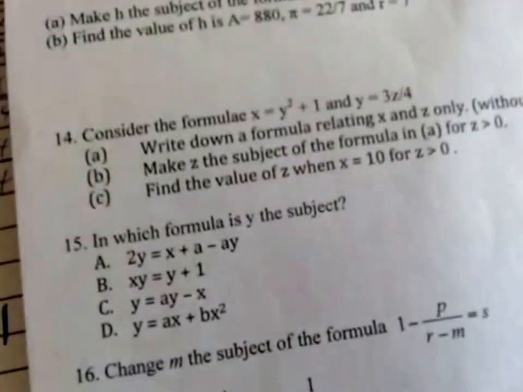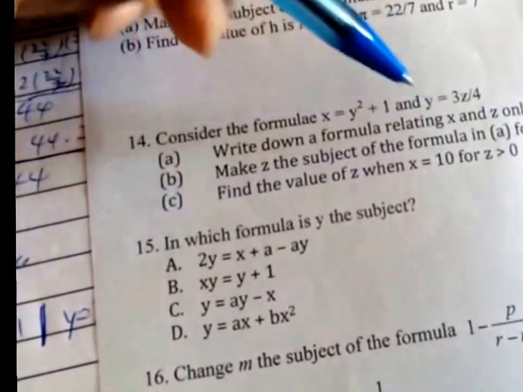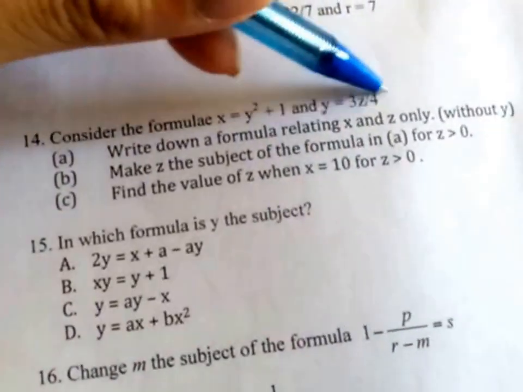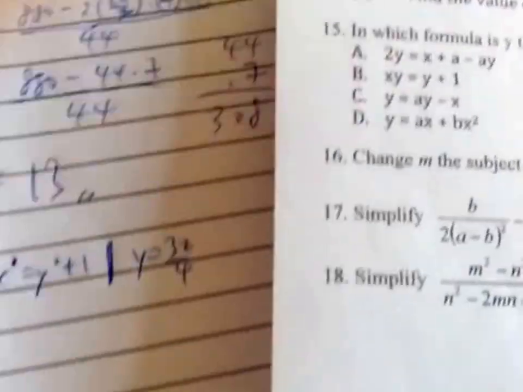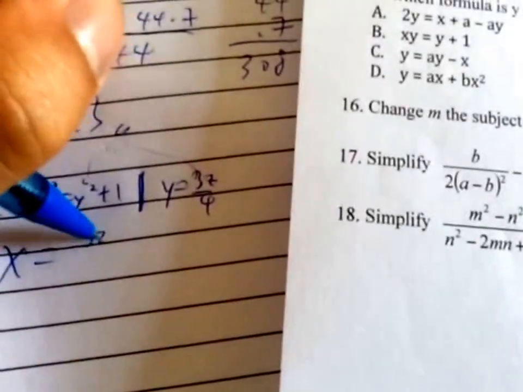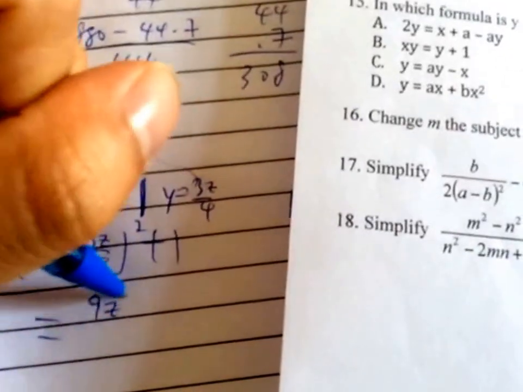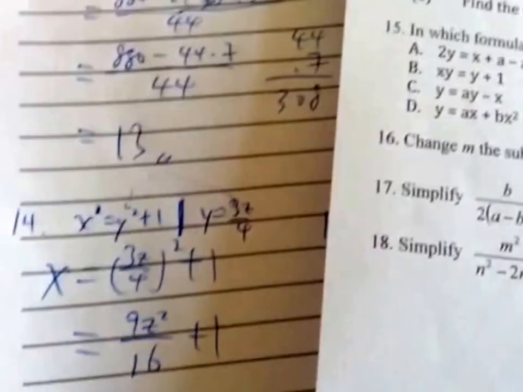Number 14, connecting x and c only. That means without y. So I have to treat y equal to 3c over 4, put this into this y. Okay, so x will become 3c over 4 squared plus 1. And to simplify it's 9c squared over 16 plus 1.